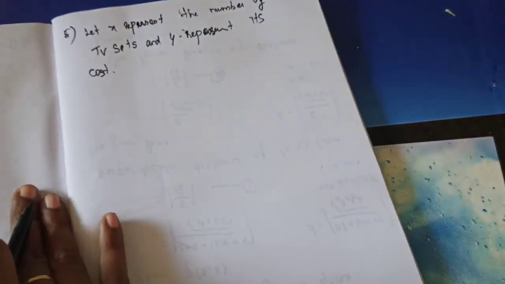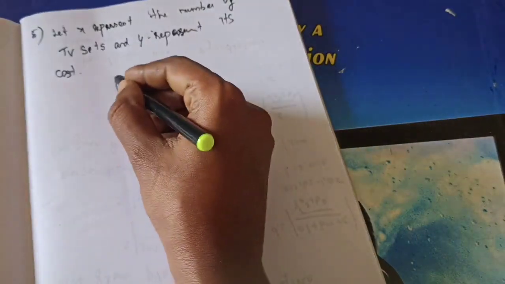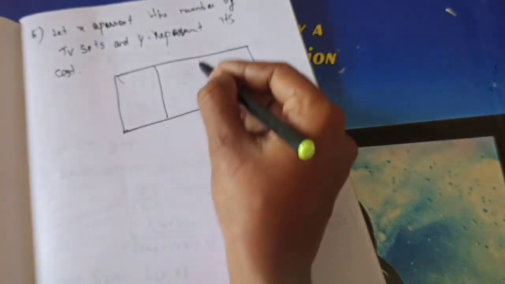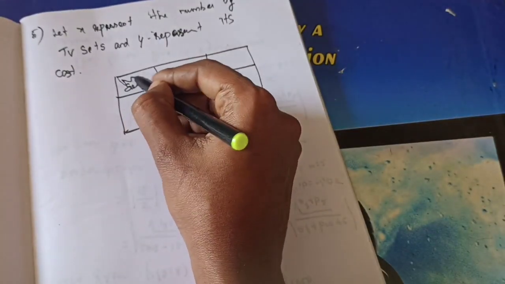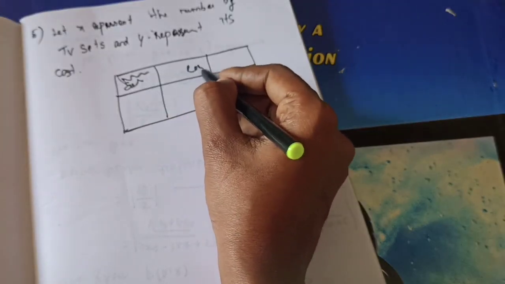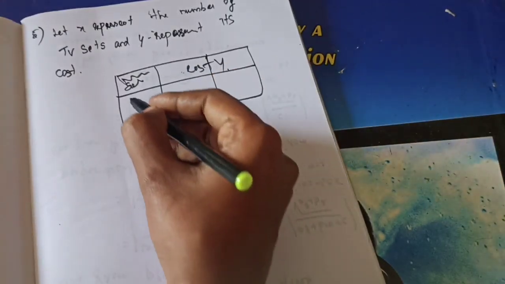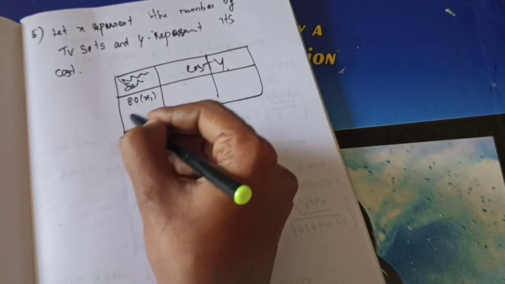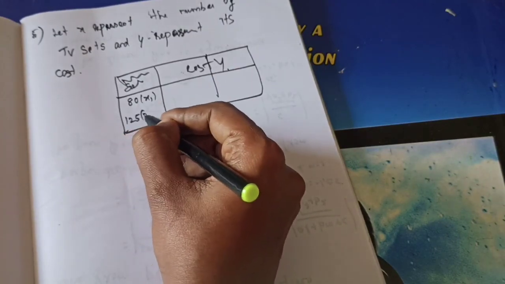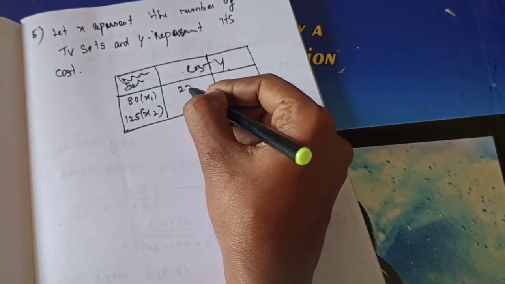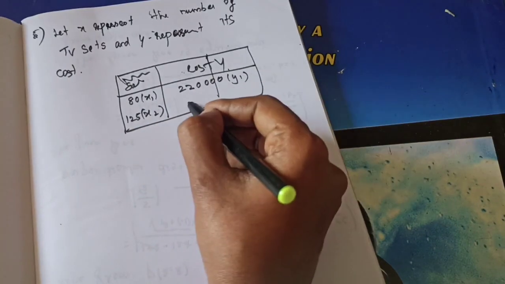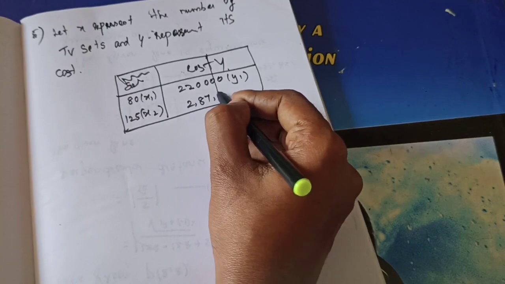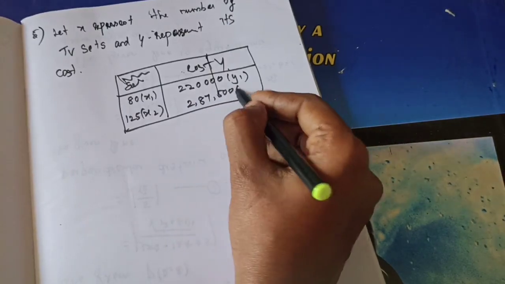Same as our example question, form a tabular column. Here write the number of TV sets, and here write the cost. So take 80 as x1, then 125 as x2, then the cost here is y1, and this cost, 2,87,500, is y2.